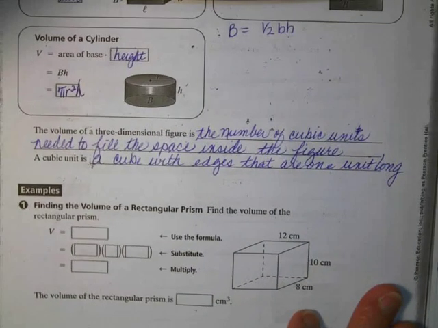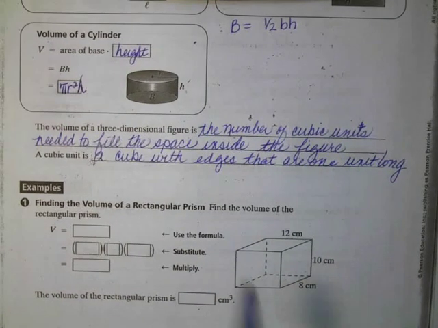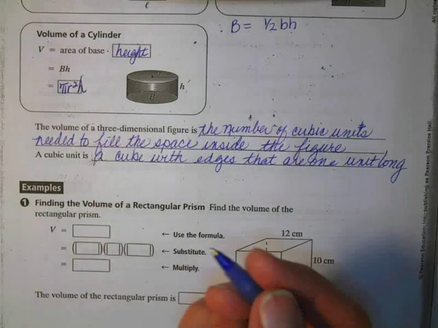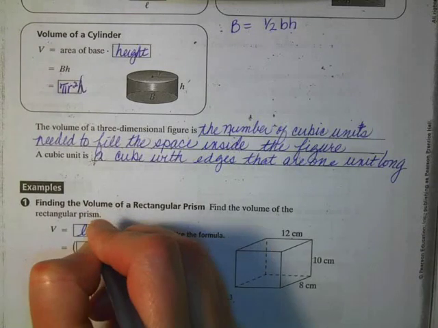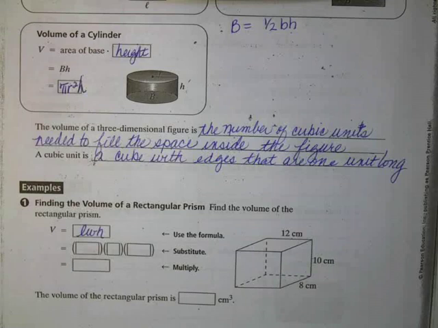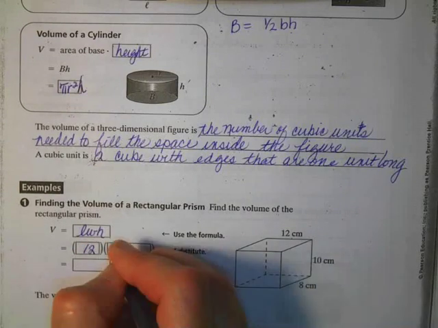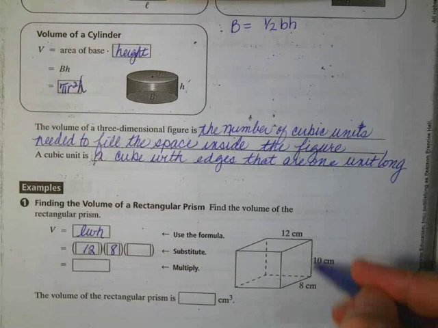Okay. So let's look at an example here. Finding the volume of a rectangular prism. Volume is length times width times height, or the area of the base times the height. I'm going to leave it like that. Okay, so when I look at this, the base is a rectangle whose dimensions are 12 and 8, it's not a square.